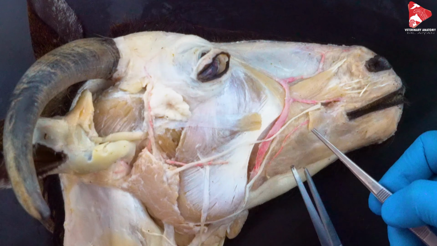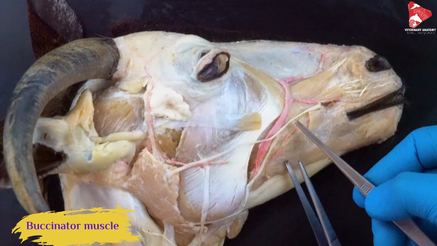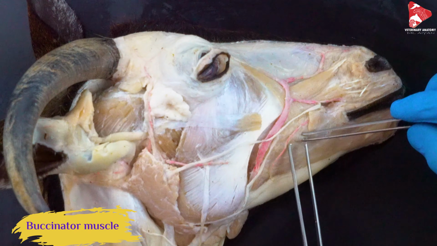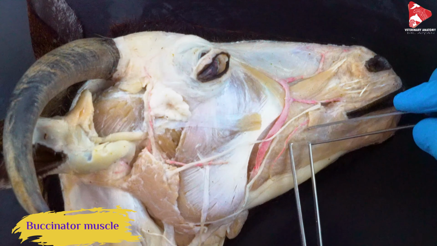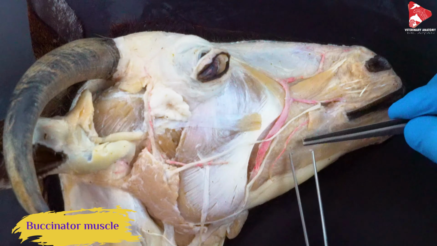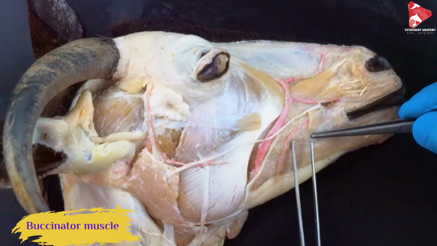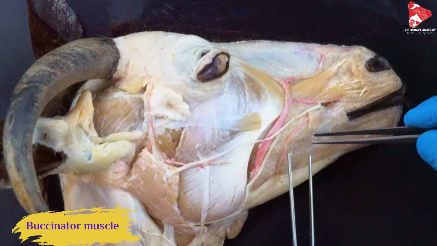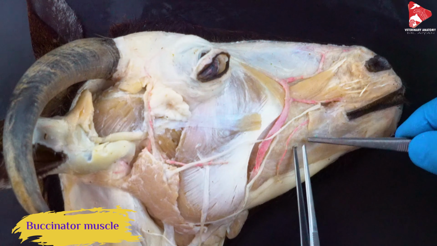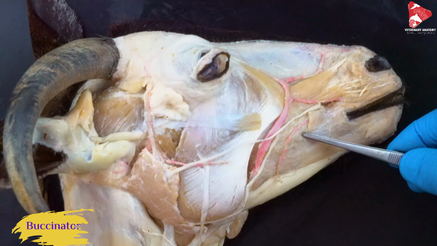These two muscles are also innervated by branches from the facial nerve. Another muscle we can see in this area, this big one, is the buccinator muscle. The buccinator muscle is a very interesting muscle, forming the wall of the cheek here. It originates from the maxilla, inserts to the mandible in this area, is innervated by the facial nerve, and is well developed in small ruminants. This is the buccinator muscle.